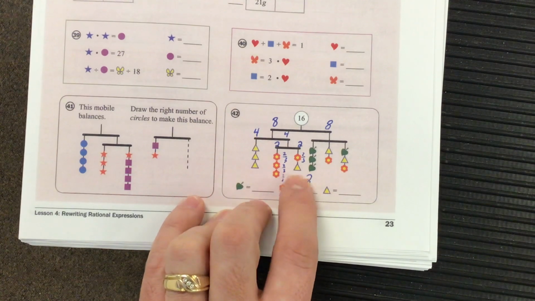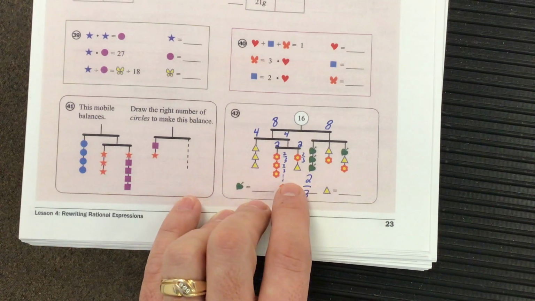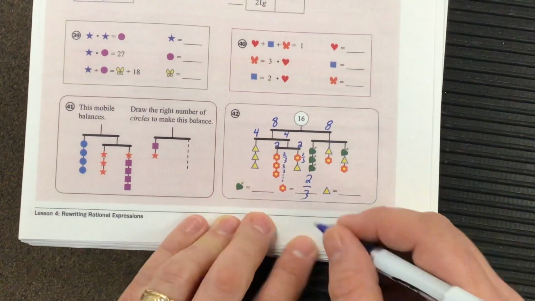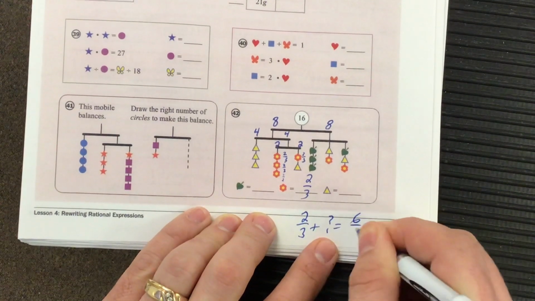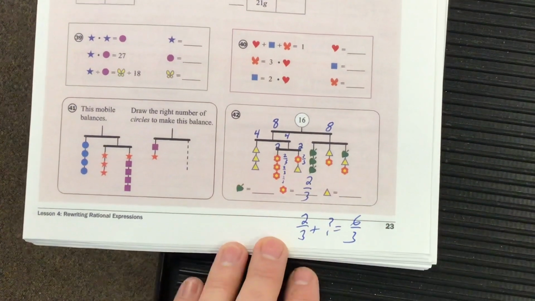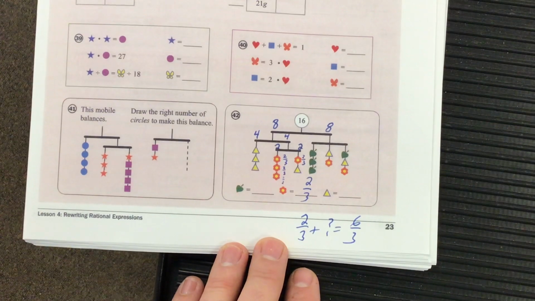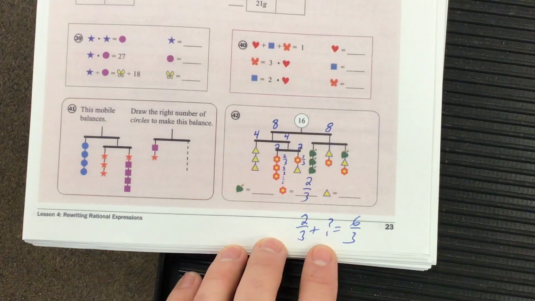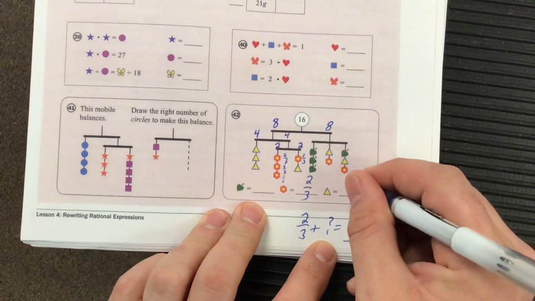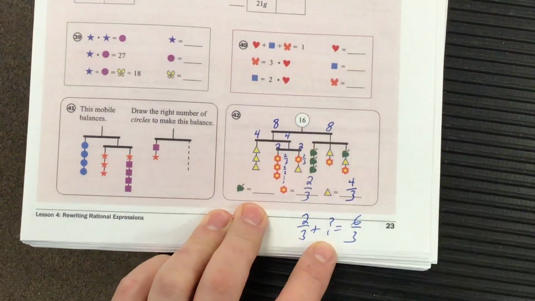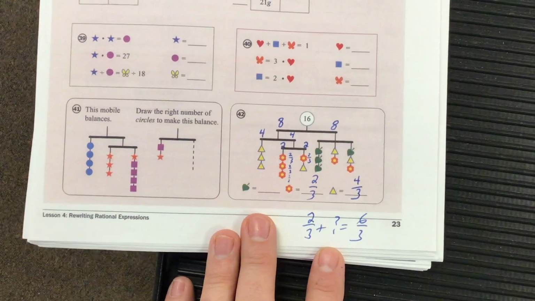So 2/3 plus what is 2? I'll even get a common denominator there for you. 4 over 3. 4/3 or 1 1/3. Good job. Thank you, bestie.